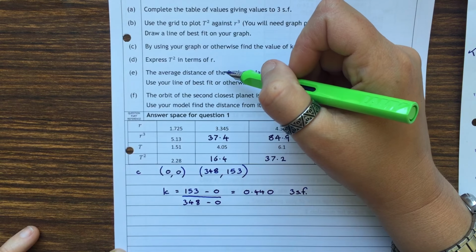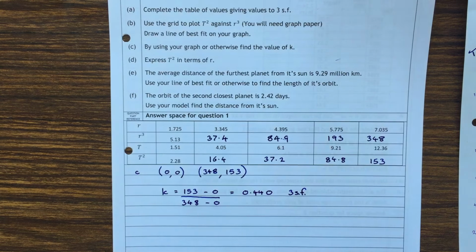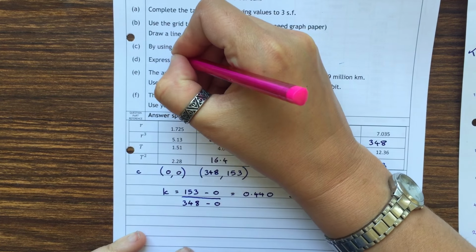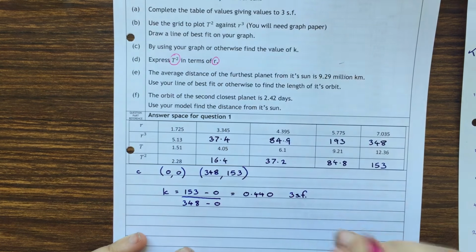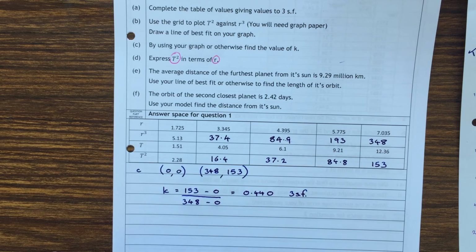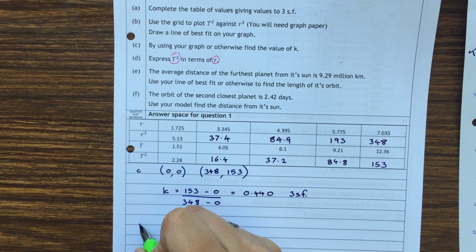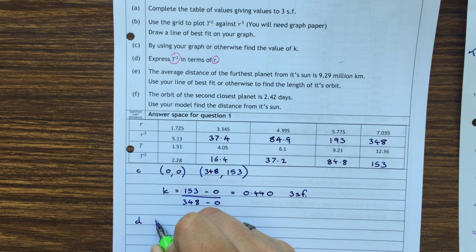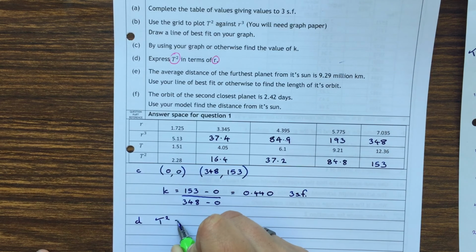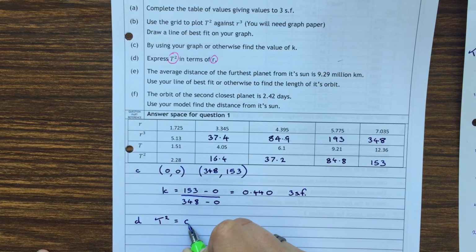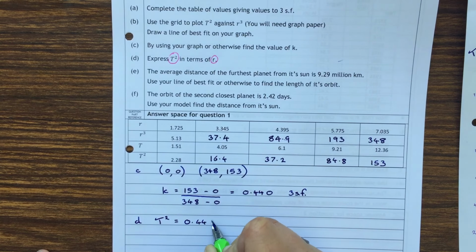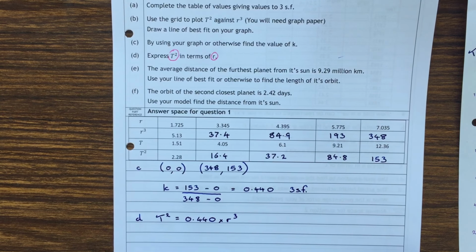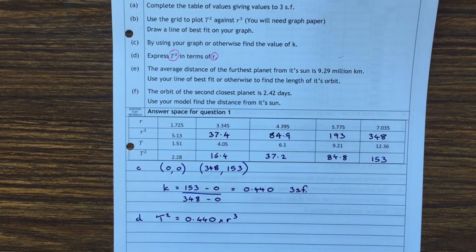Express T squared in terms of R, what this is telling us is we are only allowed to use these letters in our equation. Everything else has to be numbers. So for part D, we can write it as T squared equals our value of K times by R cubed. And that's it for that one, because you did all of the working out in the previous question.